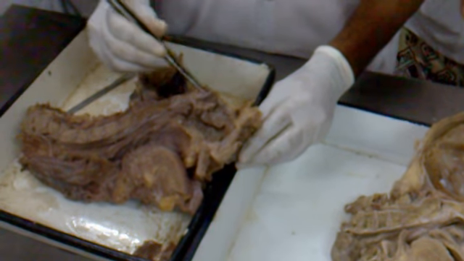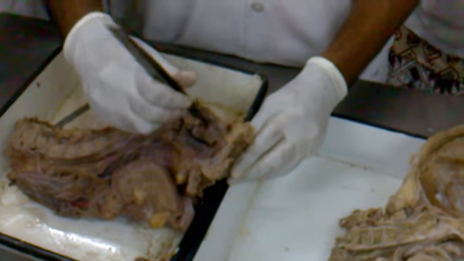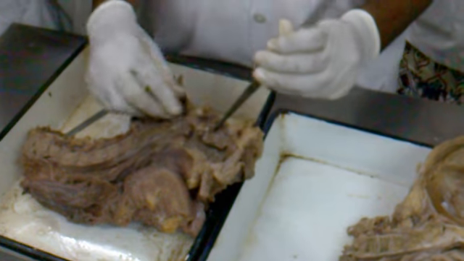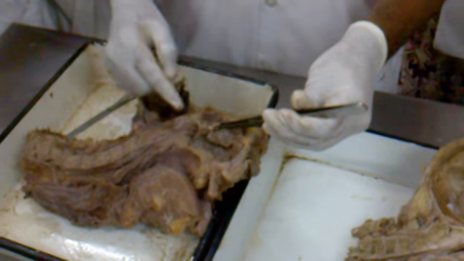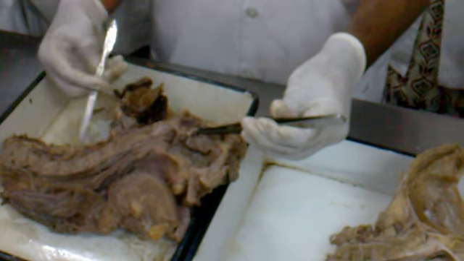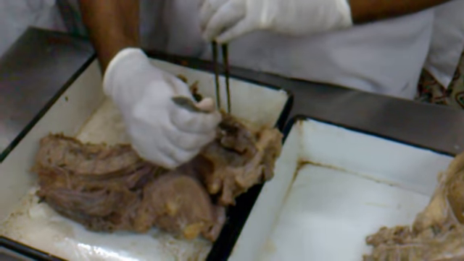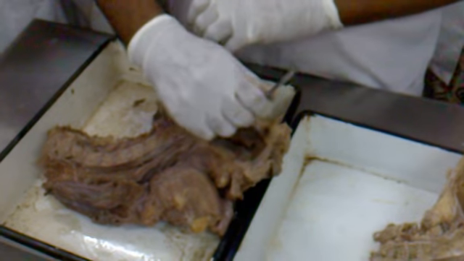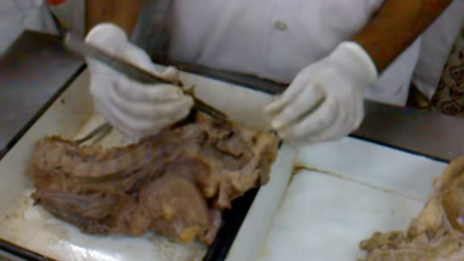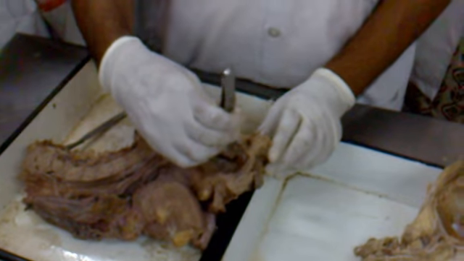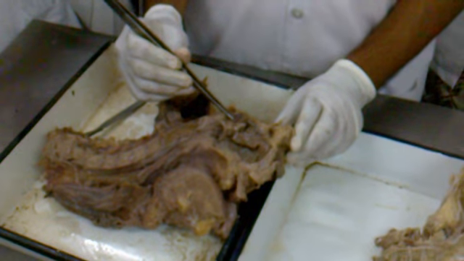This is the superior meatus. Then there is another passage above the superior concha. Above the superior concha, there is a passage for the opening of the sphenoidal air sinus. This is the sphenoidal air sinus. So its opening is above the superior concha. This is called the sphenoethmoidal recess, in which there is an opening of the sphenoidal air sinus.